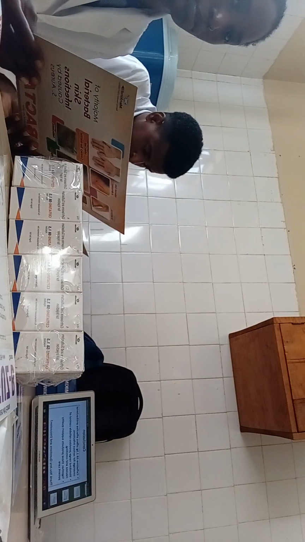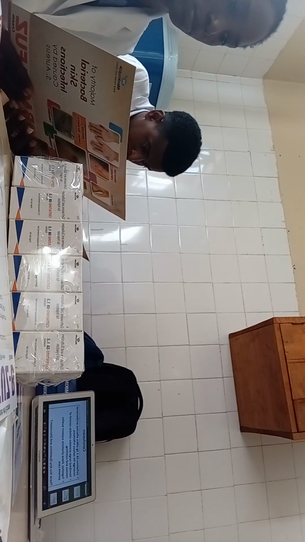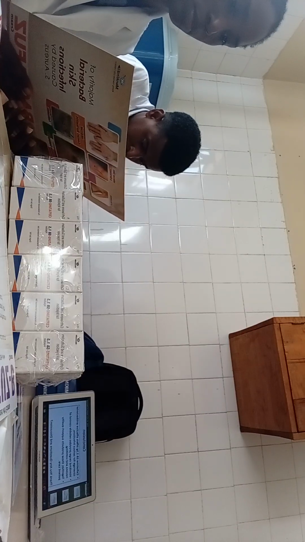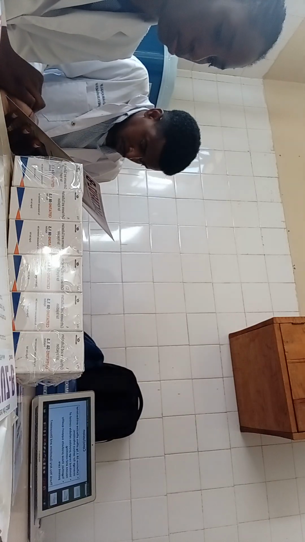How do you see Bactafuse B? Bactafuse B is a combination of fusidic acid and betamethasone. For now, we don't have Bactafuse right now, but it's underway. But we have Bactafuse B available readily. A combination of fusidic acid and betamethasone.